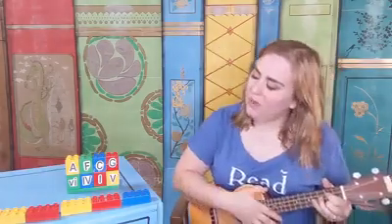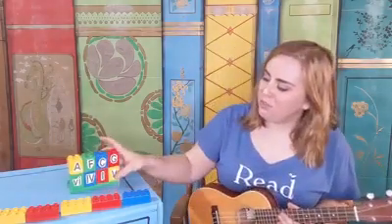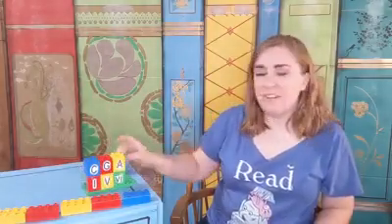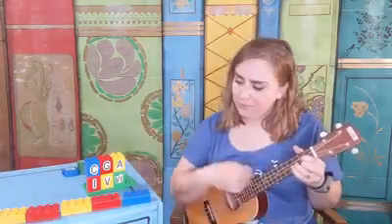When I do my bridge, I'm going to change it up a little bit. I'm going to start with C, then have G, and then A minor. I'm not even going to use F in my bridge. So it's going to sound like this.